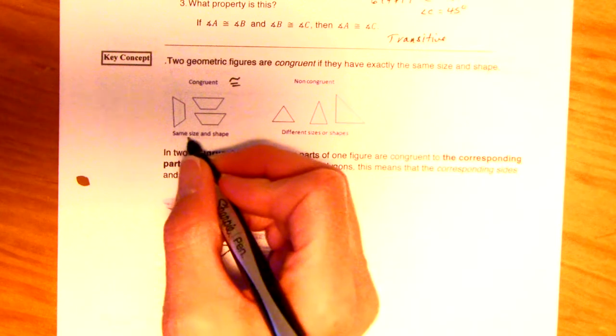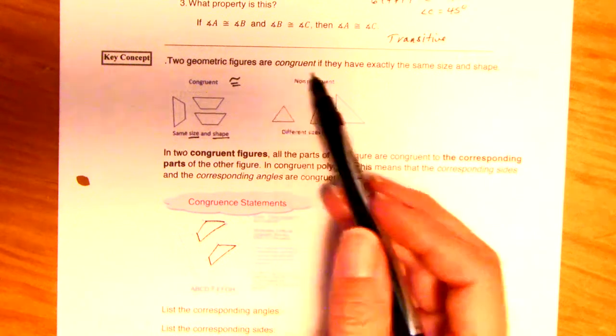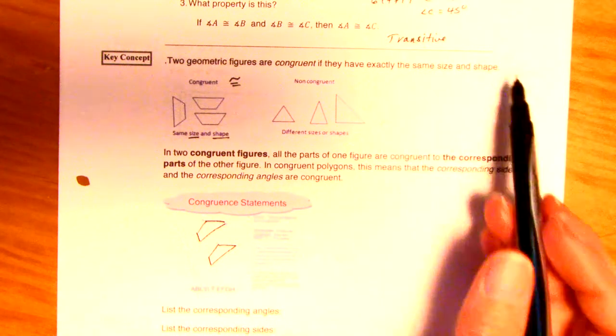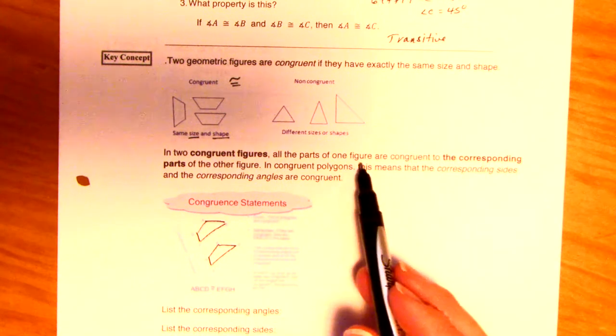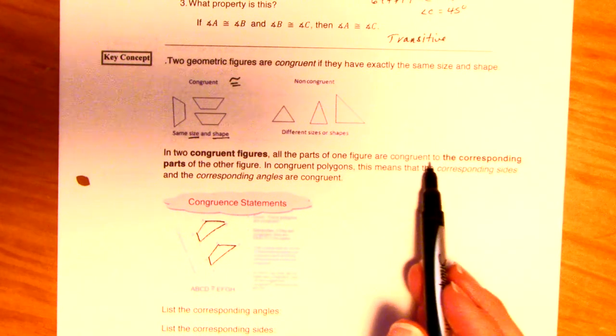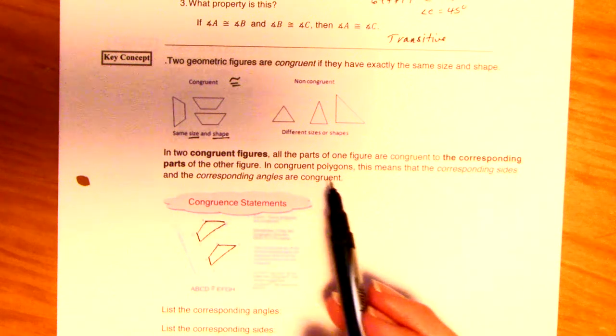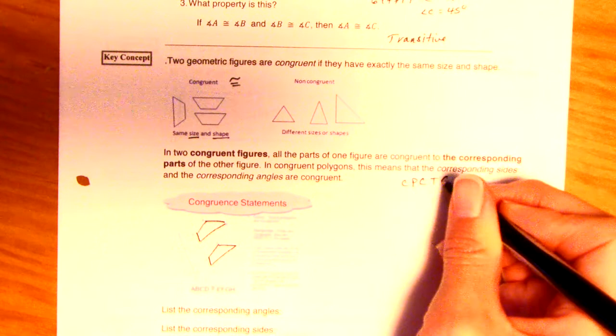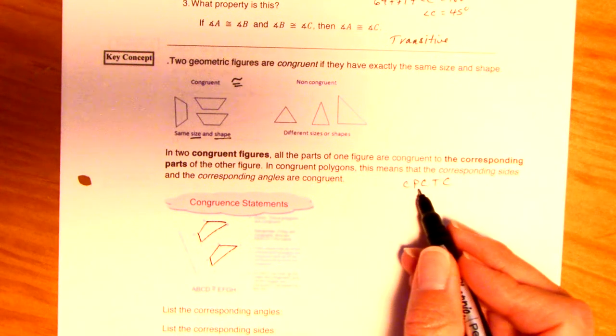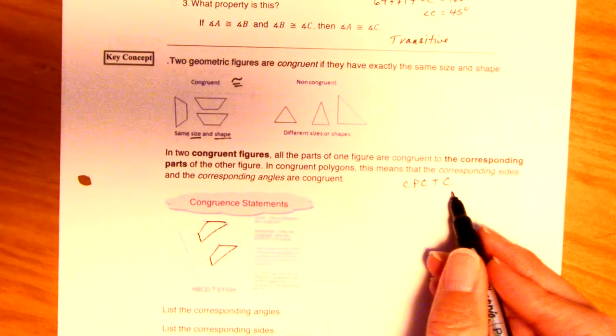Congruent has the same size and shape. And then non-congruent, there's different sizes, different shapes. Okay? So two geometric figures are congruent if they have exactly the same size and shape. So in two congruent figures, all parts of one figure are congruent to the corresponding parts of the other. Okay? So that's the CPCTC: corresponding parts of congruent triangles are congruent.